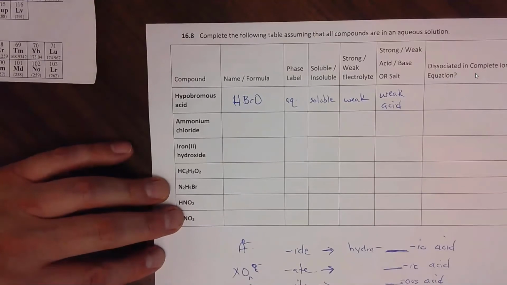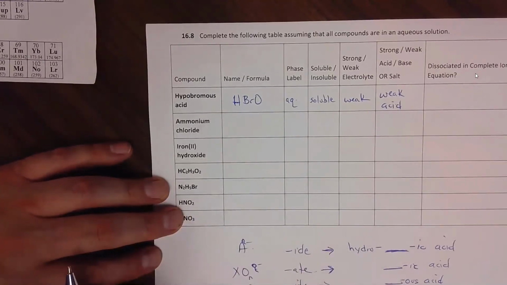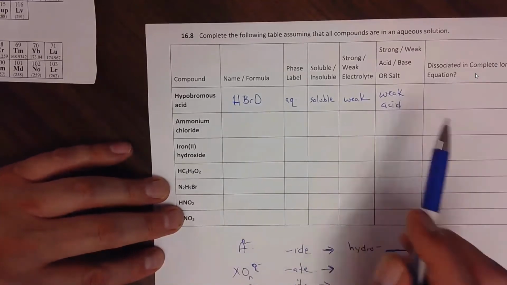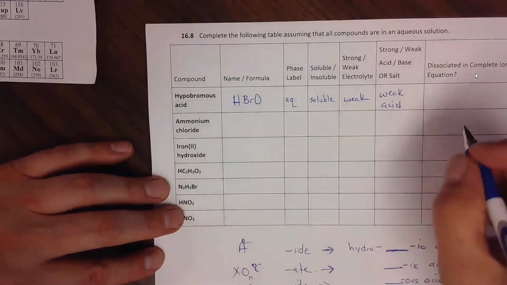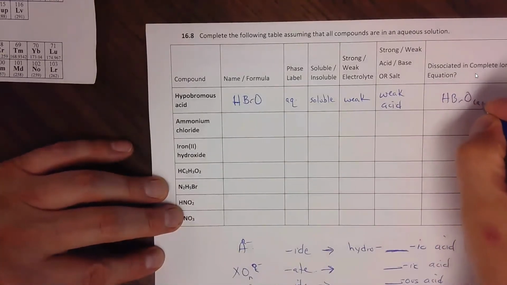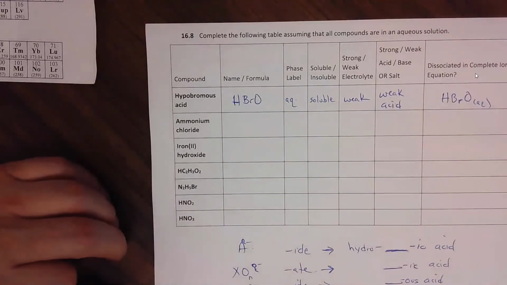We only dissociate strong electrolytes. Is hypobromous acid a strong electrolyte? No, we just established it's a weak electrolyte. It's a weak acid, so it's not going to dissociate. We're just going to show it just like it was in the molecular equation. And no matter what, the phase label always follows.